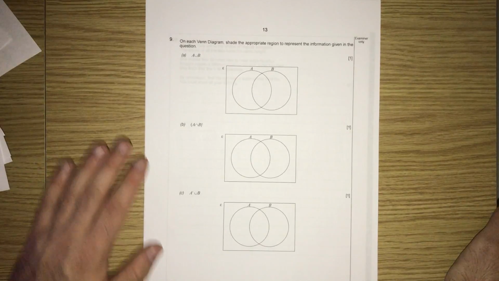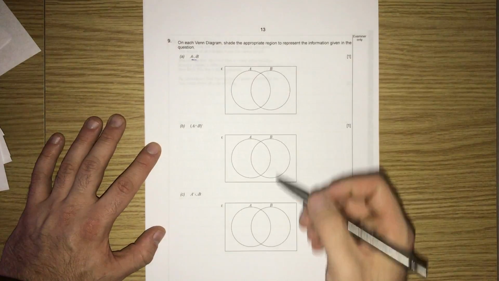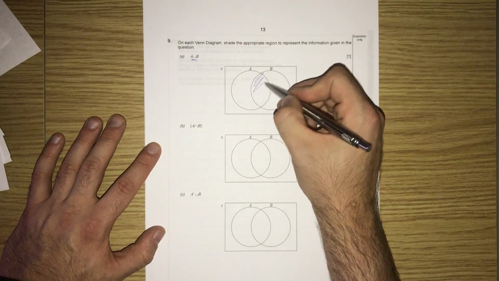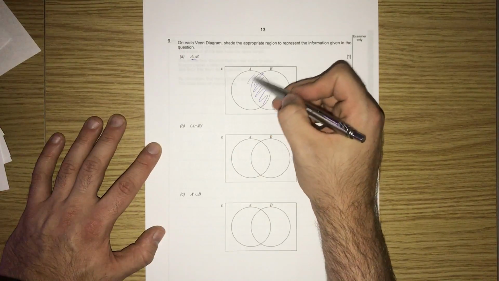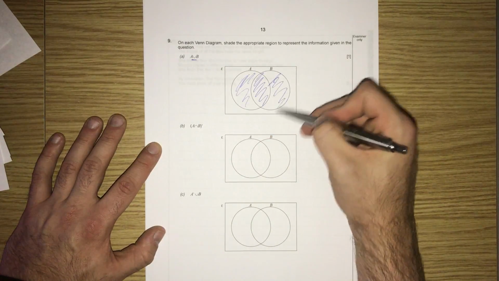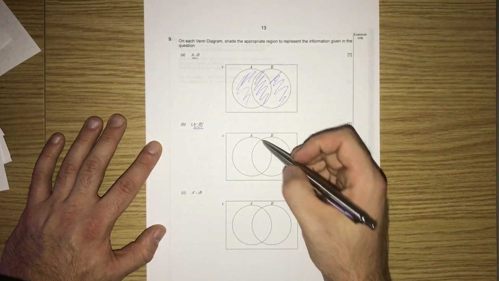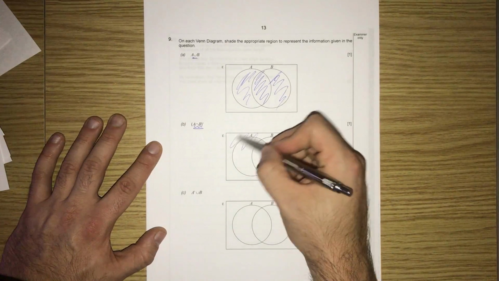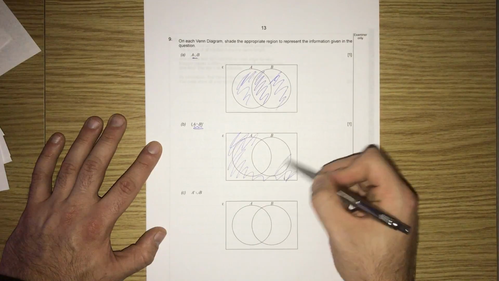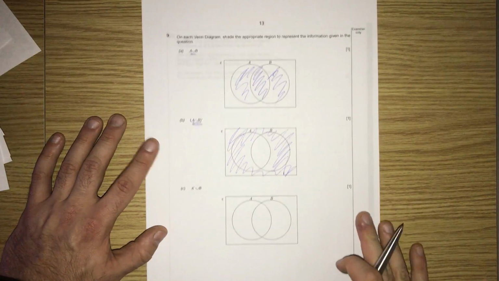Question number 9, colour in the Venn diagrams. A union B. So it's A and B, which is this bit, or it could be A or B, which means we colour in the entire amount. This says the intersection of A and B, but not. So this is everything apart from that intersection. So we're going to colour in the entire Venn diagram apart from that intersection.